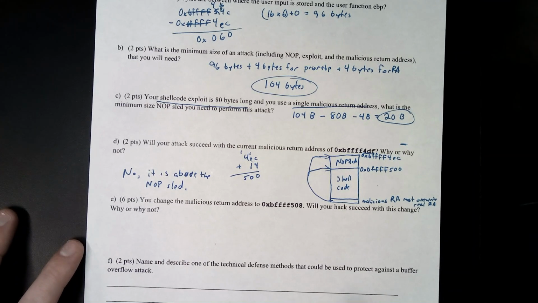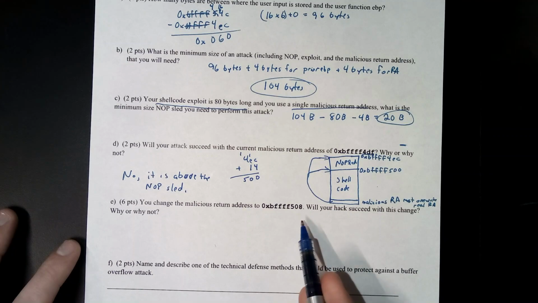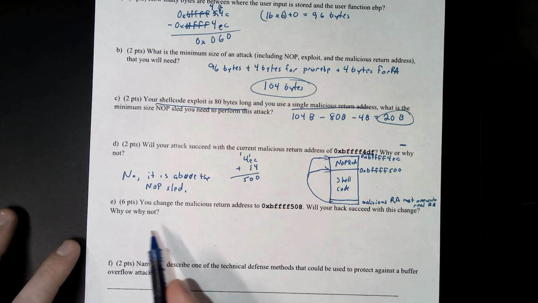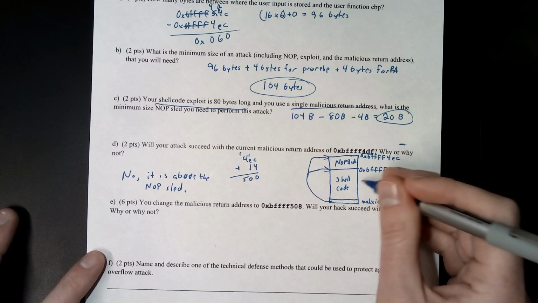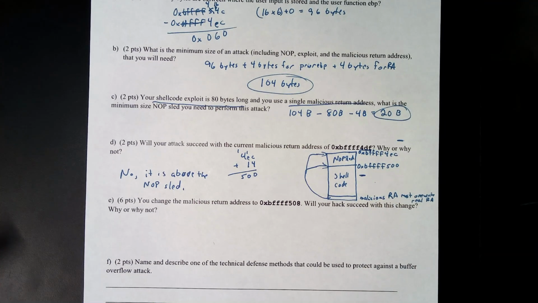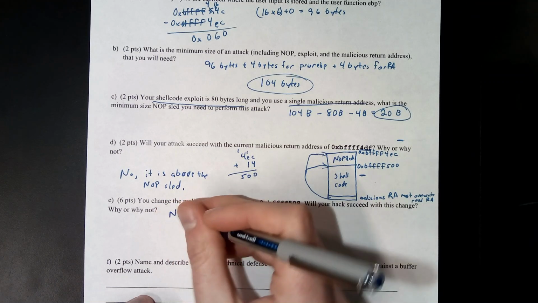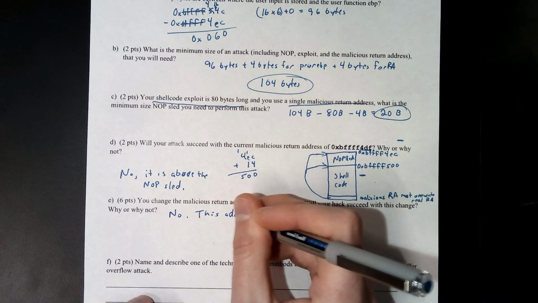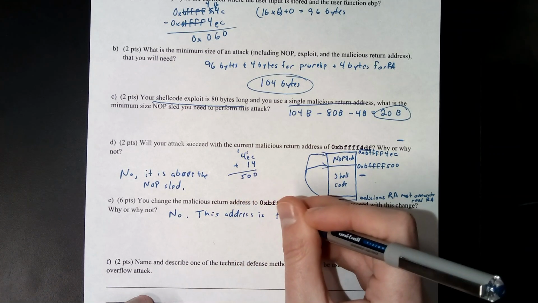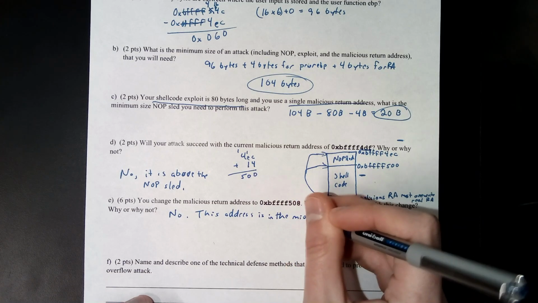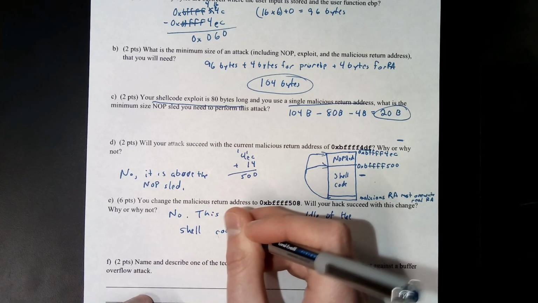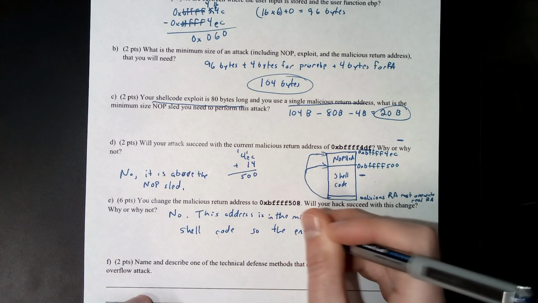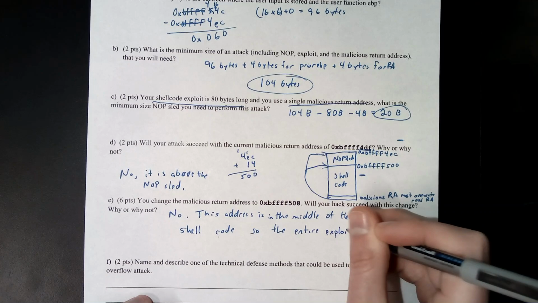Second one, we're going to use that same diagram, and you change the malicious return address to 0xBFFFF508. Will it succeed with this change? Why or why not? Again, we just look at this diagram that we built up before, and we see that that's somewhere in here. That means it's in the middle of the shellcode, and that's also not going to work because we only execute part of the exploit. No, this address is in the middle of the shellcode. So the entire attack won't run, or the exploit won't run.